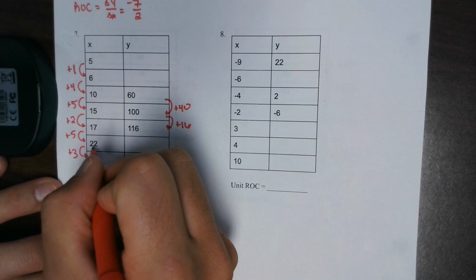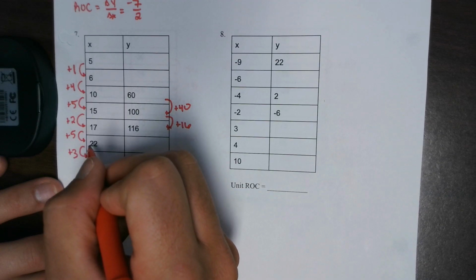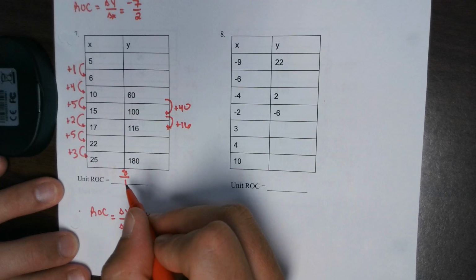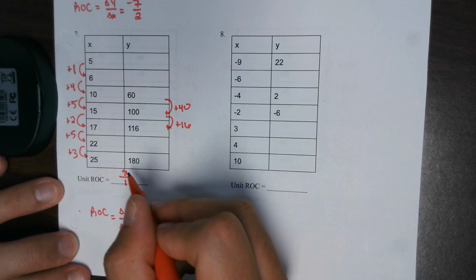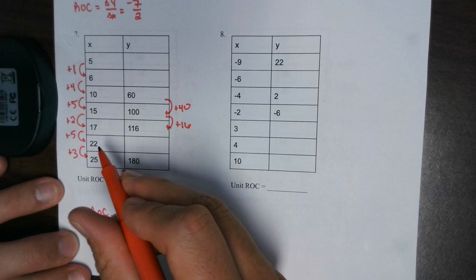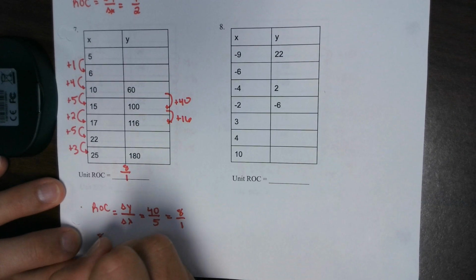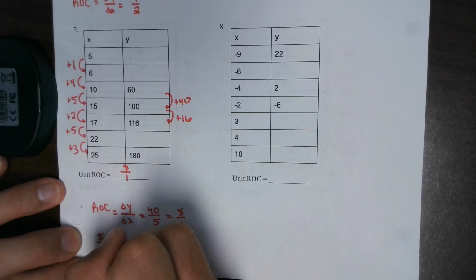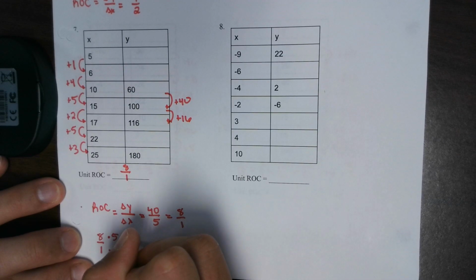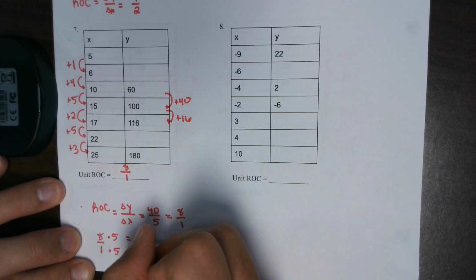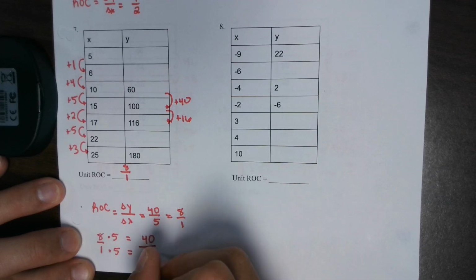Well, from 17 to 22, we have 5 x's. So if I have 8 y's per 1 x, and I want to figure out what to do with 5, we're going to multiply this unit ROC by 5, or by how many units we plan to expand it to. 8 times 5 is 40. 5 times 1 is 5.